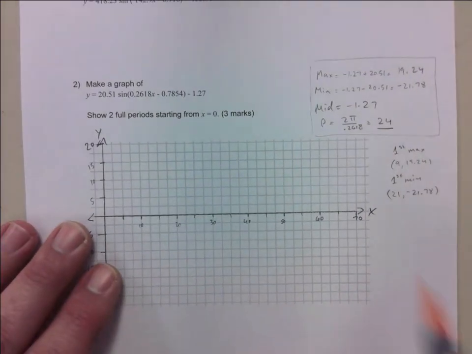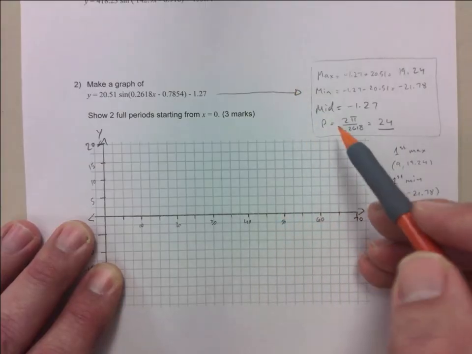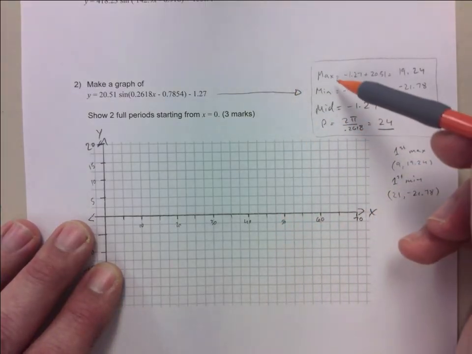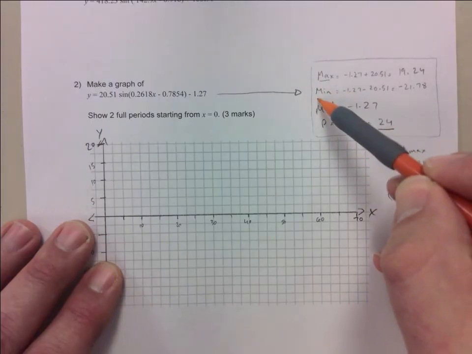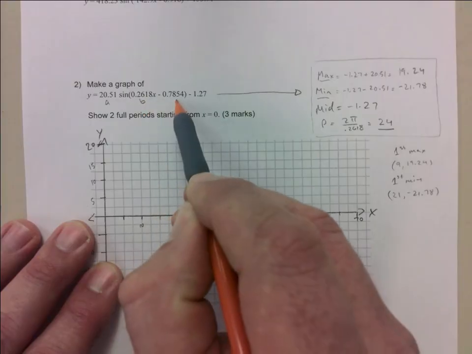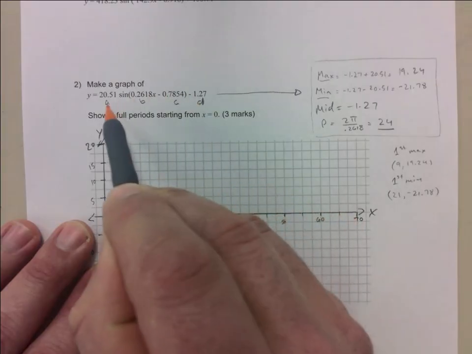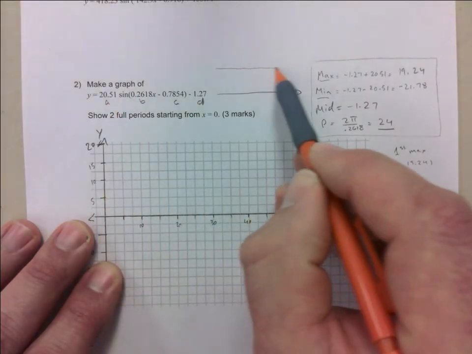Where did everything start? For me, it all started with doing a little bit of an inventory, right? Your max and your min. Remember, this is A, this is B, C, and D. D is the midline, right? You got to remember that.